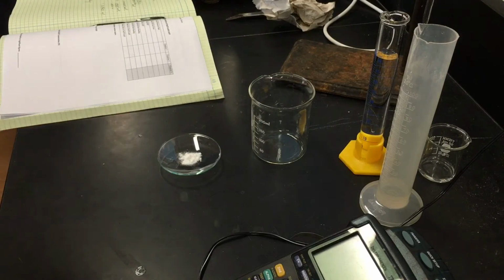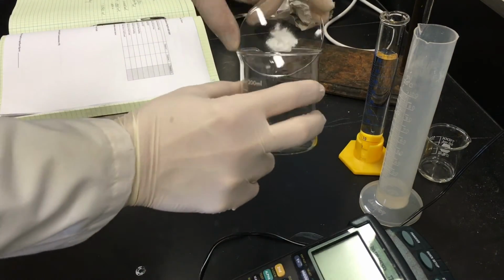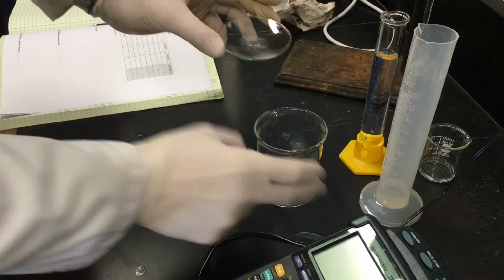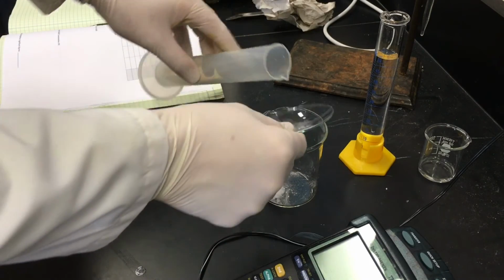So we're going to make our solution of aspirin, and we're going to take our sample of aspirin and mix it with 95% ethanol.